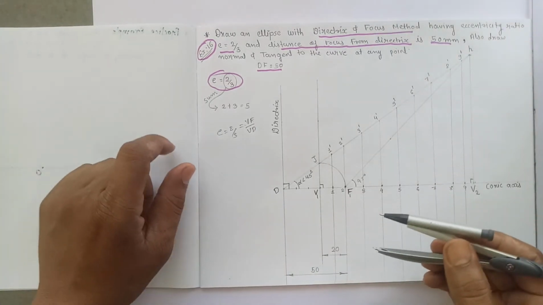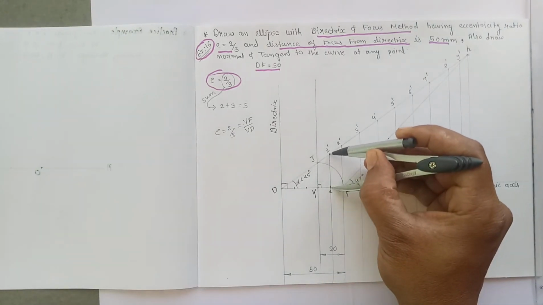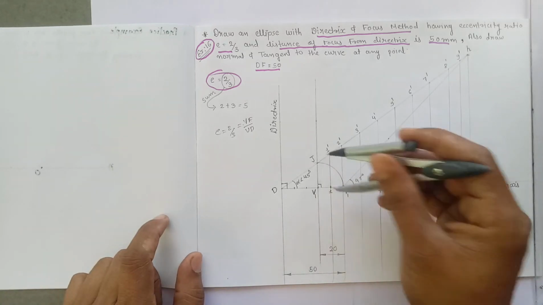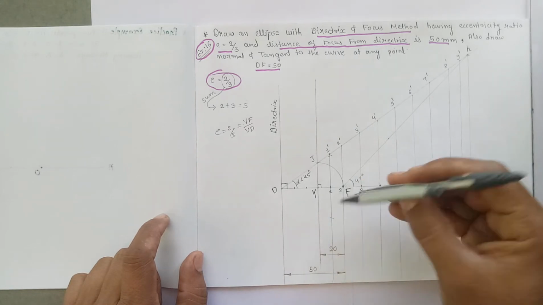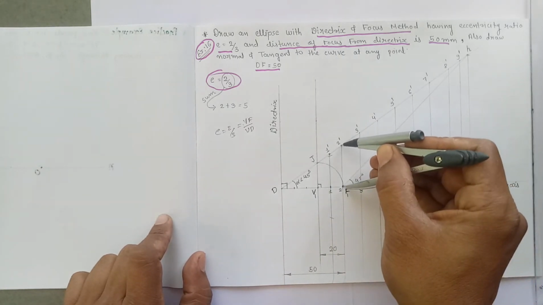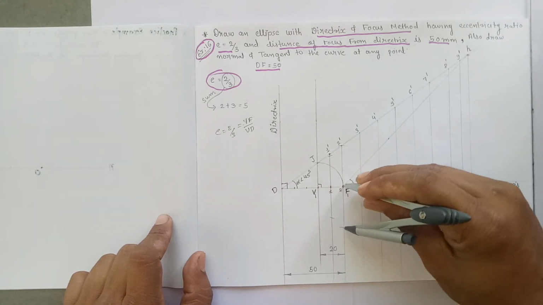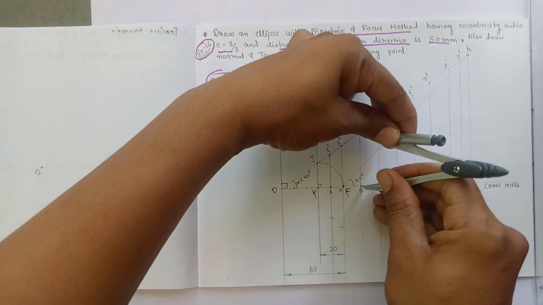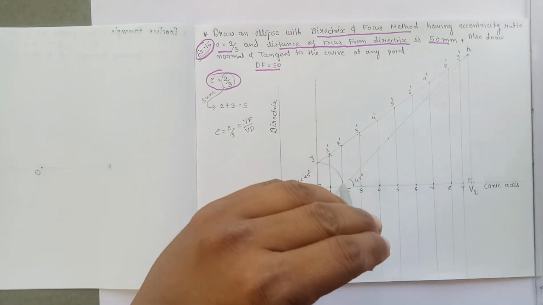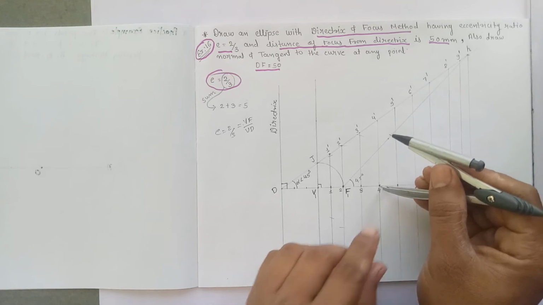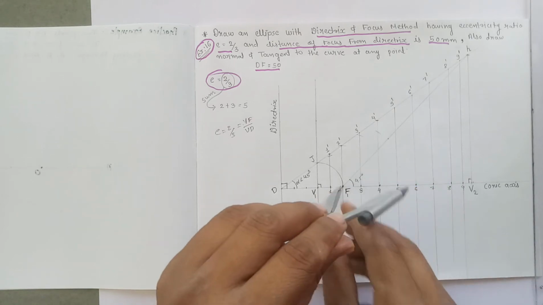So after taking these divisions, what is the next step? Now measure 1 to 1 dash on the rounder and give an arc from the focus point on the line 1 1 dash. Then measure 2 2 dash, give an arc from the focus point on the line 2 2 dash. Measure the distance of 3 to 3 dash and give an arc from the focus point on the line 3 3 dash. Measure the distance of 4 to 4 dash on the rounder, give an arc from the focus point on the line 4 4 dash.